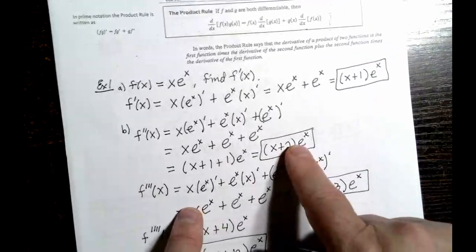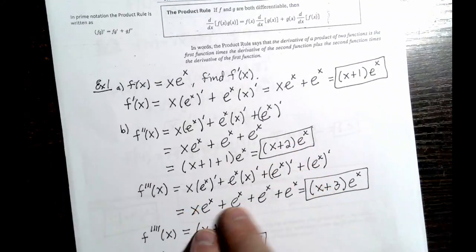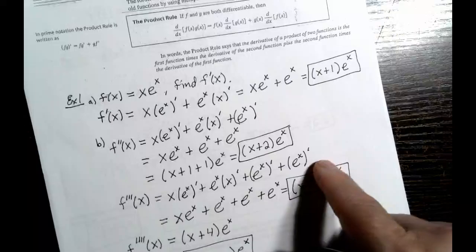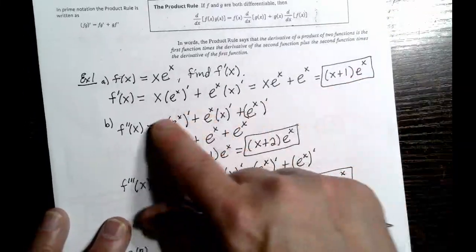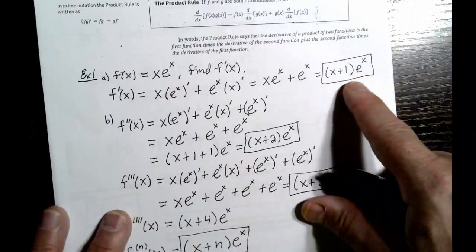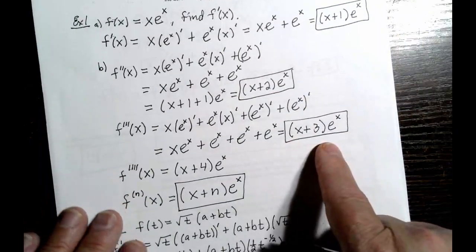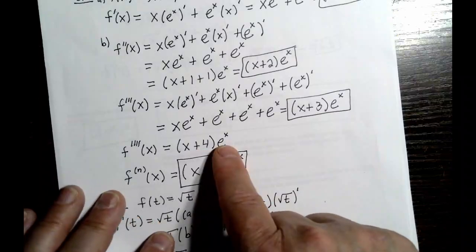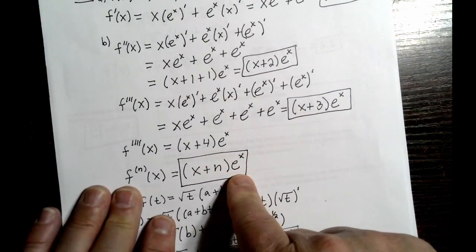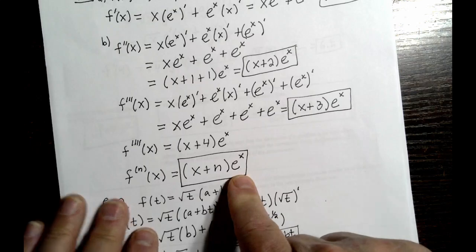Now if you take the derivative of that again, you end up getting even more e to the x's. And so what happens is, as you take successive derivatives of this function, you get (x plus 1) e to the x, (x plus 2) e to the x, (x plus 3) e to the x, (x plus 4) e to the x, and so the nth derivative for this unusual function is (x plus n) e to the x.